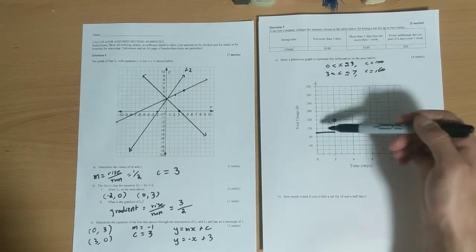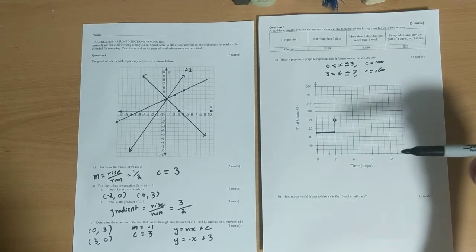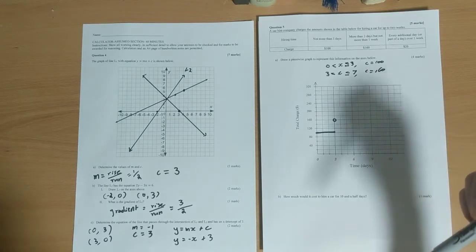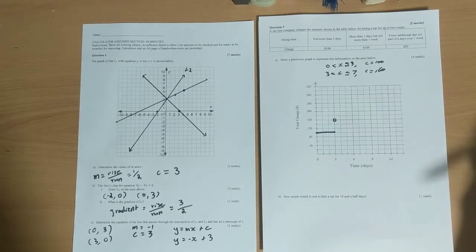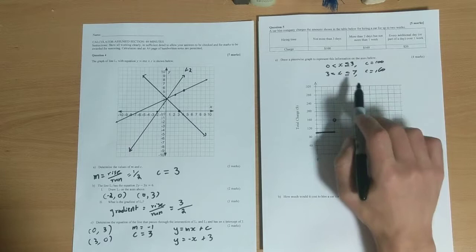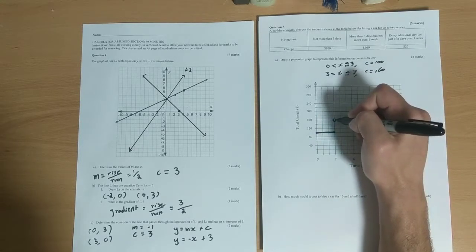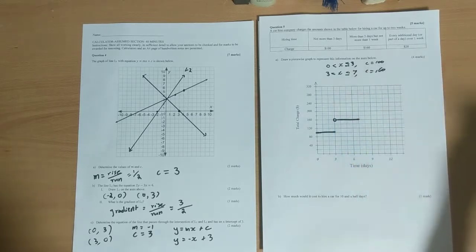If what I've just done with this open circle business confuses you, please go back and watch the video again on piecewise functions, because that will make it all clear, and it's very important to understand. So it is $160 from 3 up to 7. So that's going to take me up to there, 7 days.